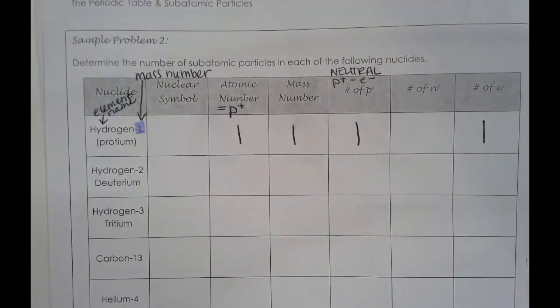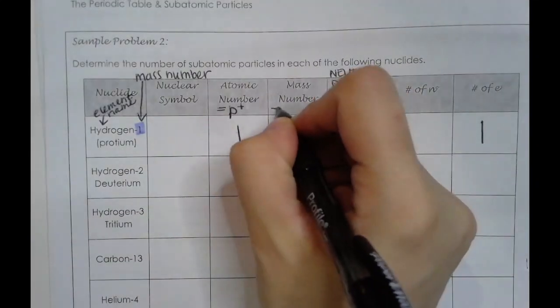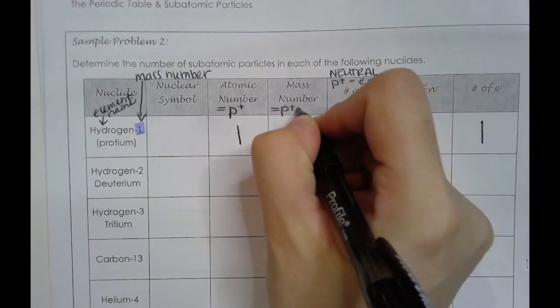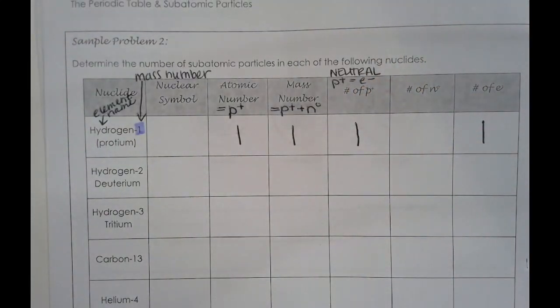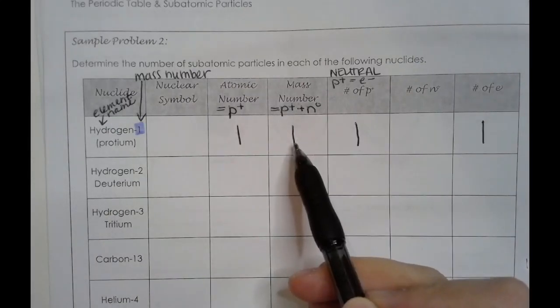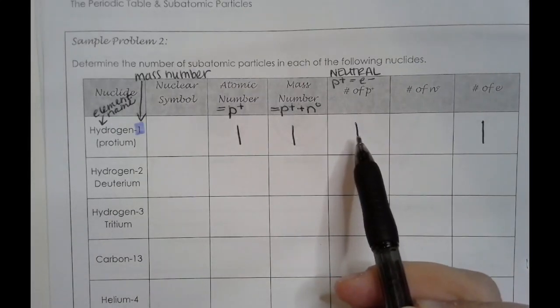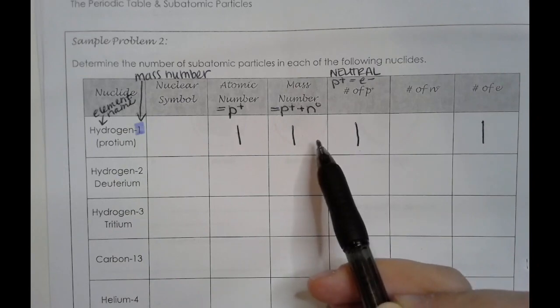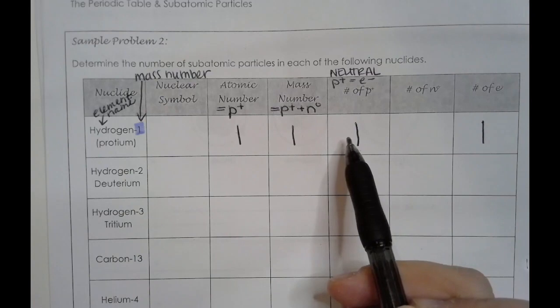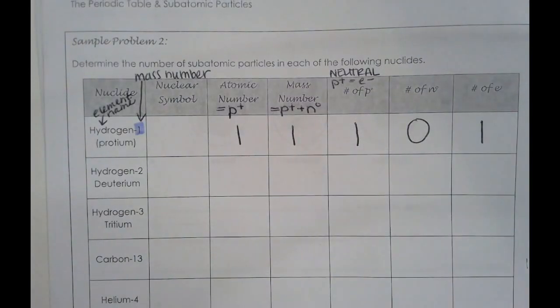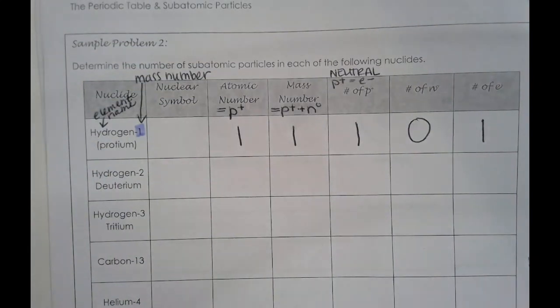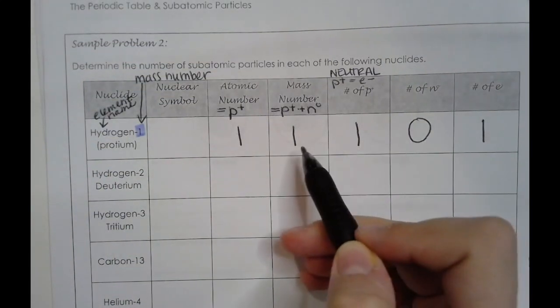And now we can find our number of neutrons. If you remember, your mass number is equal to your number of protons plus your number of neutrons. We've already established that hydrogen 1 has 1 proton in its nucleus. So if the mass number is 1 and it has 1 proton, we know that the number of neutrons has to be 0, because protons plus neutrons equals mass number.